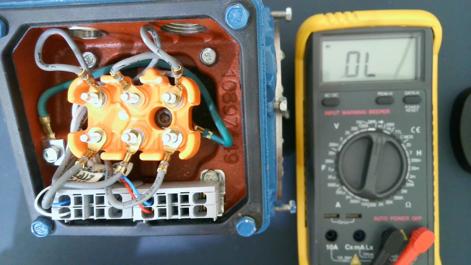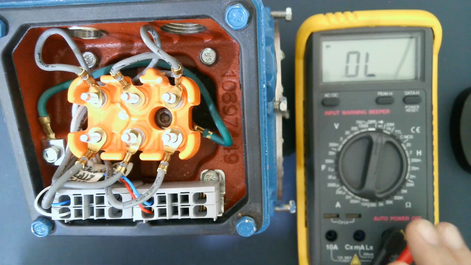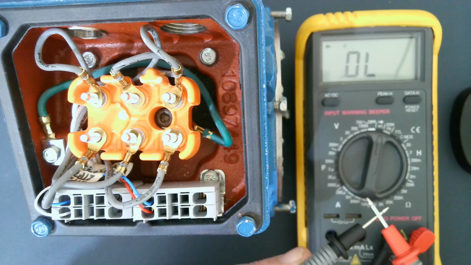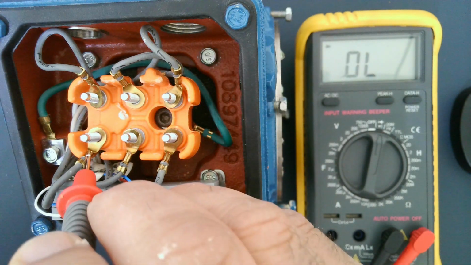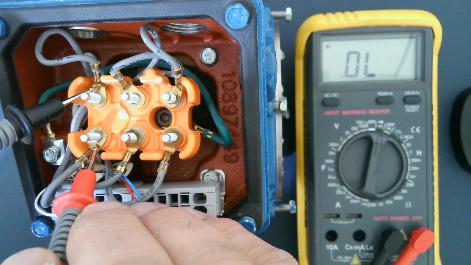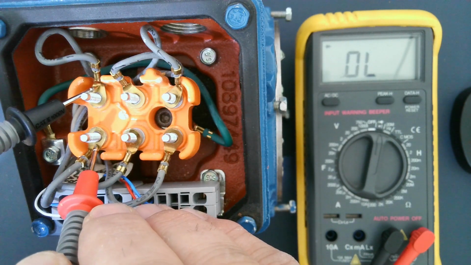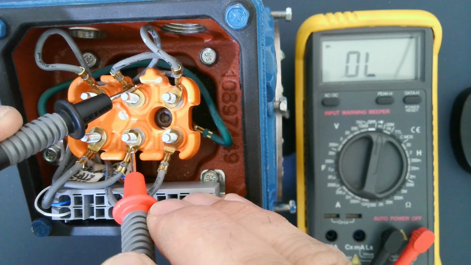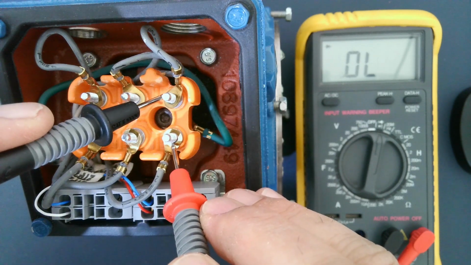I need to make sure that these coils are not the same coil, or that these 2 points are not from the same coil. So I'm going to use a multimeter here. I'm going to put it in the buzzer mode. If I put the measurements here, that one here and that one there, that one should give me overload or open circuit, and that one should be open circuit, and that one should be open circuit as well.